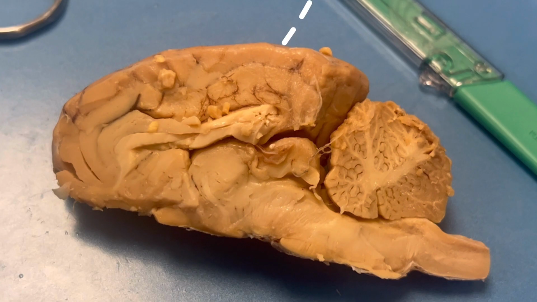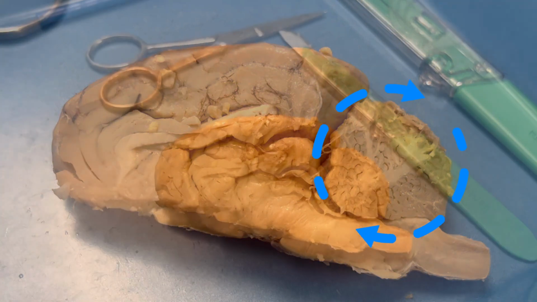Here we can observe the cingulate gyrus, the corpus callosum, the lateral ventricle, fornix, the third ventricle, pineal gland, the optic chiasm and nerve, the thalamus and the hypothalamus, the mammillary body, the fourth ventricle, the cross-section of the midbrain, which includes the superior colliculus and the inferior colliculus, the cross-section of the pons, medulla oblongata, and the cerebellum.